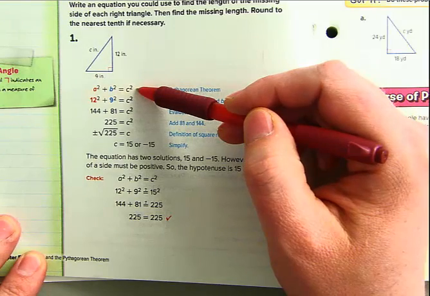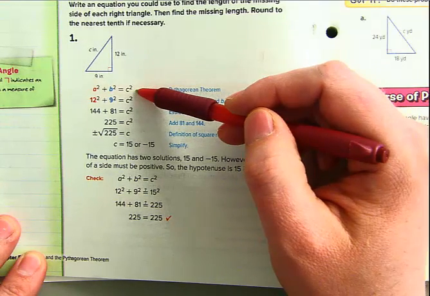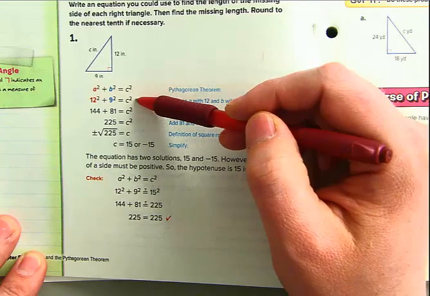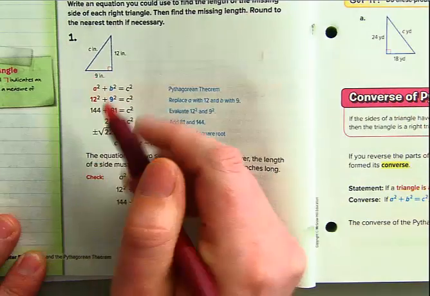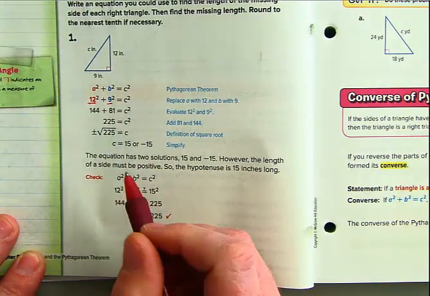And me and Miss Neal are going to be checking this. To show correct work, you write the formula. A squared plus b squared equals c squared. Then underneath you're going to hear us say, write what you know. Well, what do you know? I know A is 12. I know B is 9. Okay, you fill in what you know.